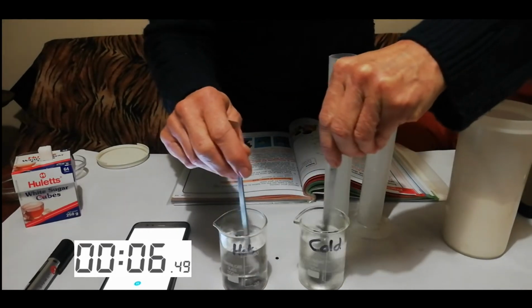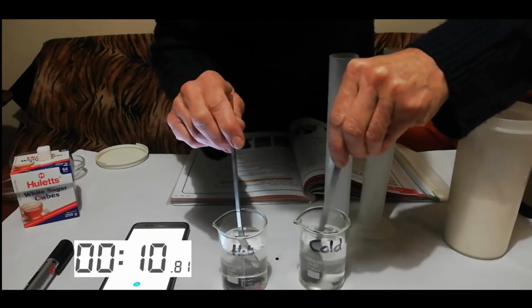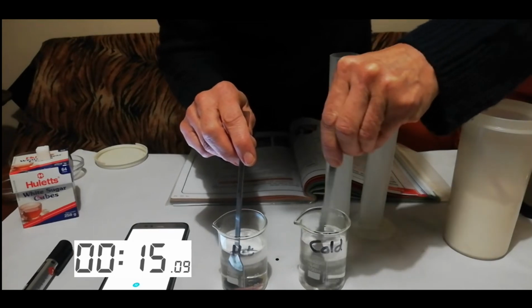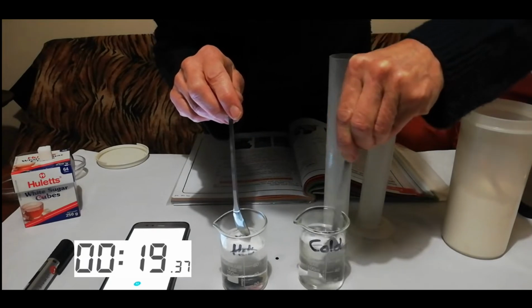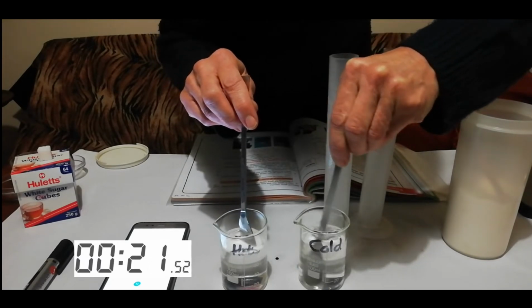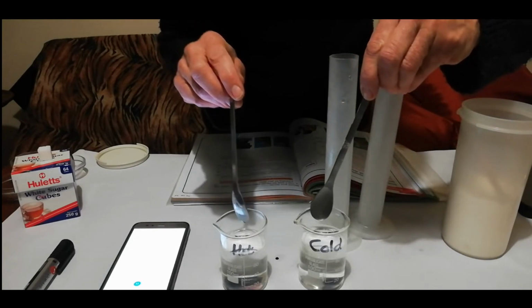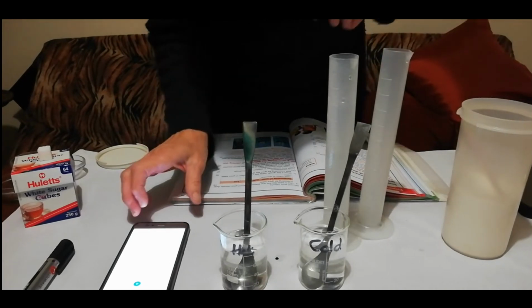I'm going to look at the bottom and see if I can see any crystals. Yeah, this one's gone. This one still has crystals. Did we get a reading there? No more crystals. This one still has some. Done. 25 seconds and 11 seconds.